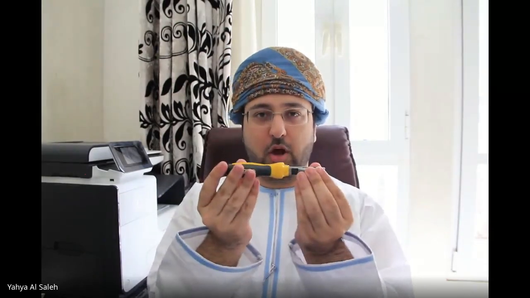Now, have you ever wondered why it is easier to unscrew that very tight thing if you use something that is longer? If you know about spanners, you will know that you have ones that are about this long, then you have longer spanners, and you have ones that are about this big.